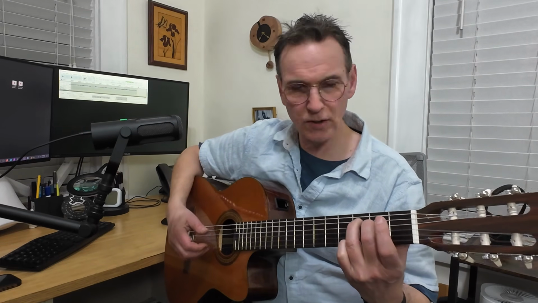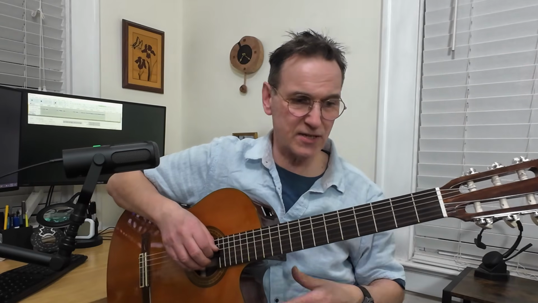like in this case, we have a C right there, and I can take that finger off there, and then here's a typical way that you play a C chord in the open position. And then to play a dominant 7th chord, we need to go down another half step.